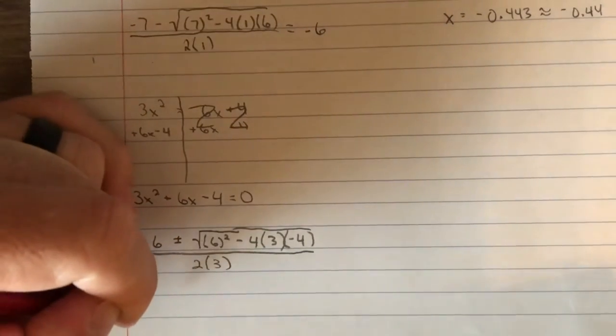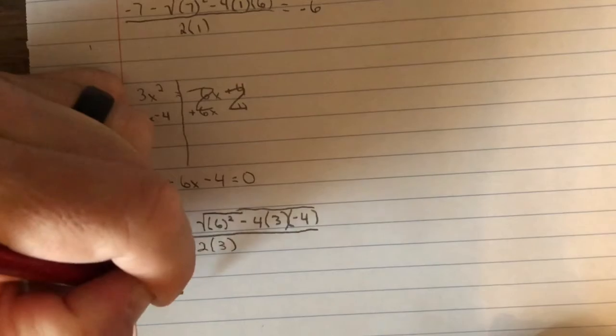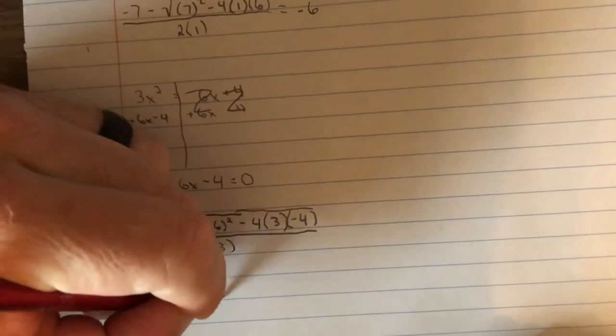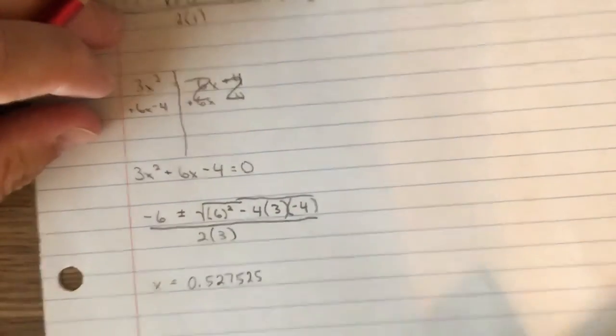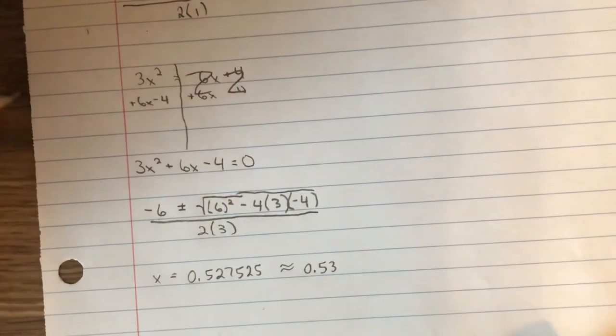Okay, I've got x equals 0.5275525, and that's kind of where my calculator stopped. Again, I'm going to round that to the nearest hundredth, so that's going to be 0.53. And then again, I'm going to calculate that with a minus after I've done plus.